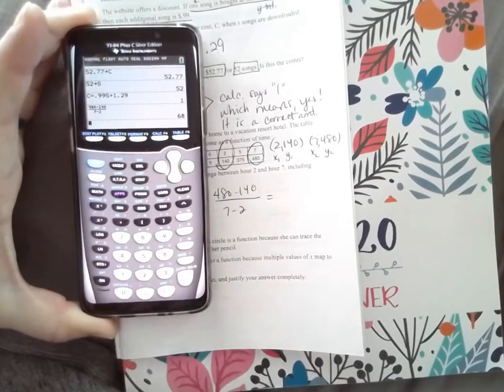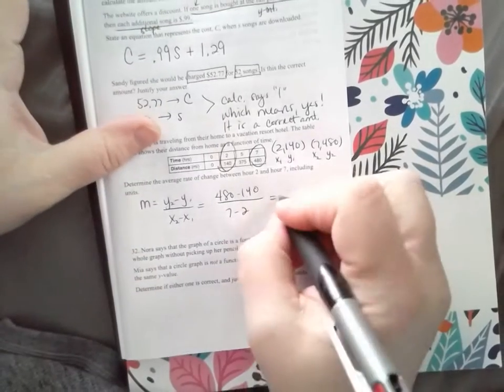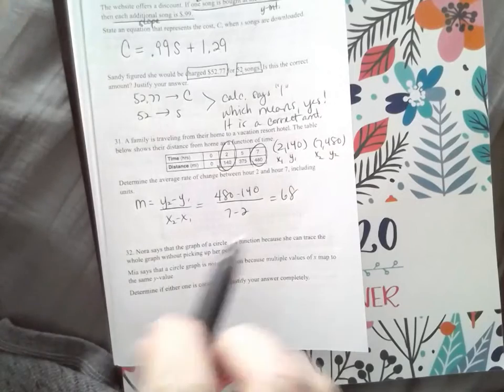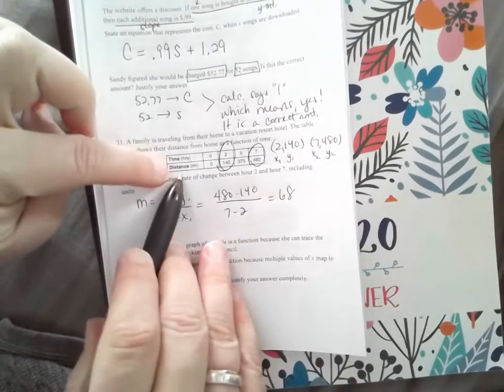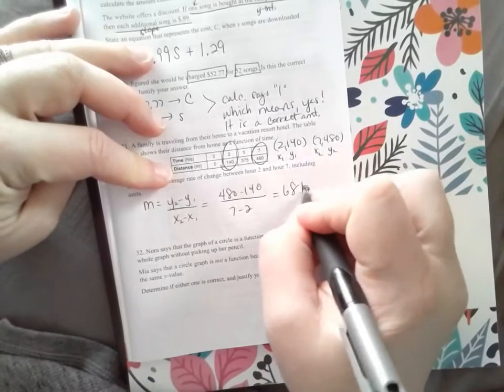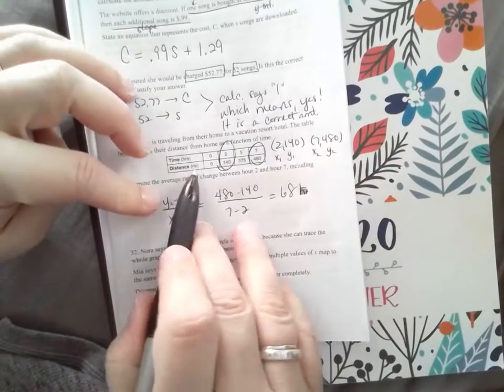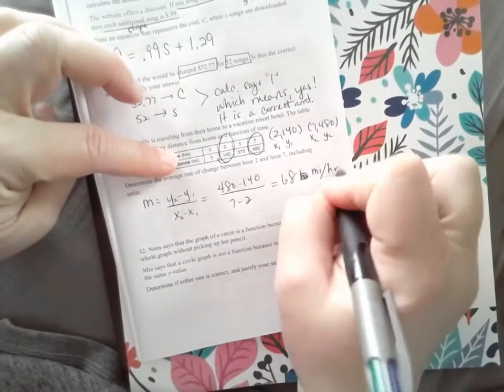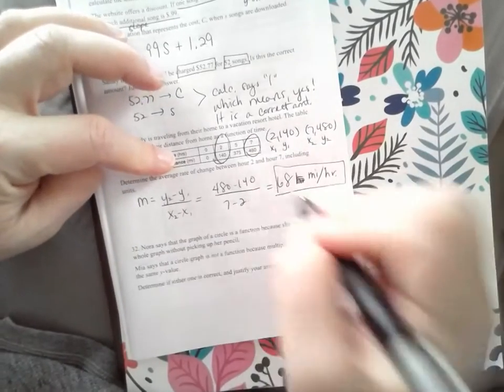And you get 68. You need to put a label on average rate of change questions. So 68, x's over y's, hours, whoops, I did that wrong, sorry, y's over x's, miles per hour. Okay.